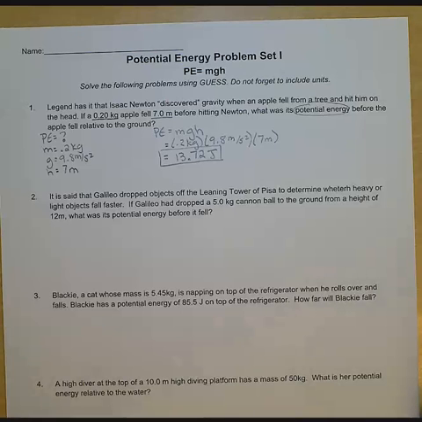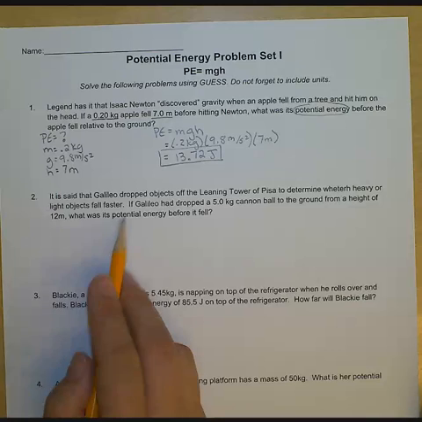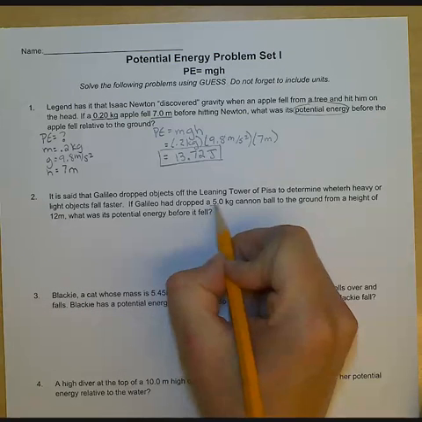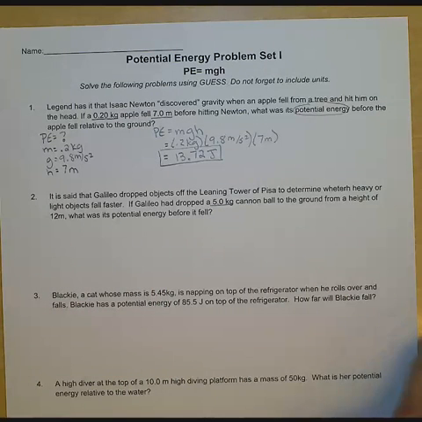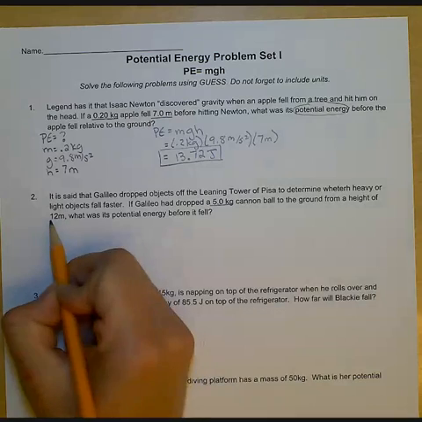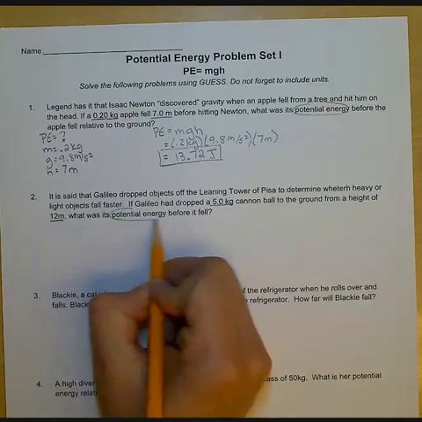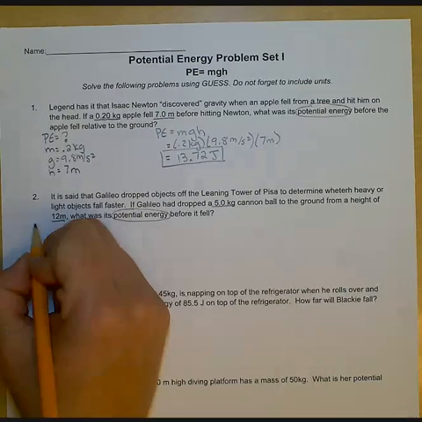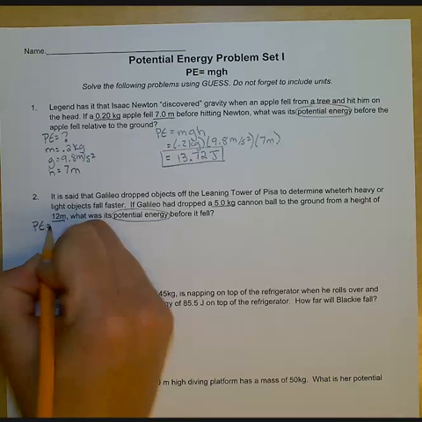Number 2 says, it is said that Galileo dropped objects at the Leaning Tower of Pisa to determine whether heavy or light objects fall faster. So that's a typo right there. If Galileo had dropped a 5 kilogram cannonball to the ground from a height of 12 meters, what was its potential energy? So I'll write out, I don't know what my potential energy is.